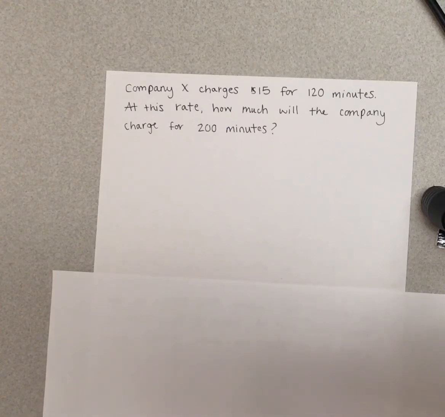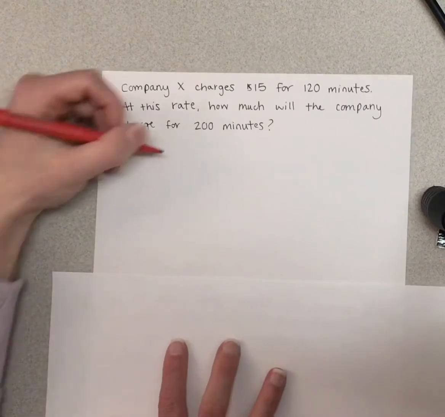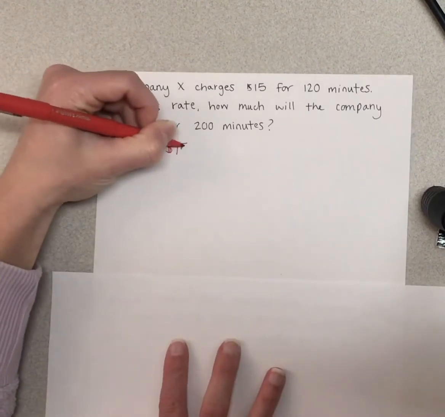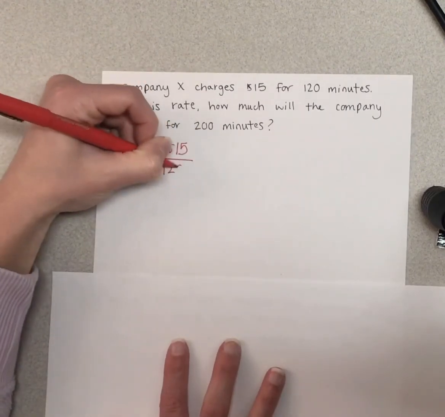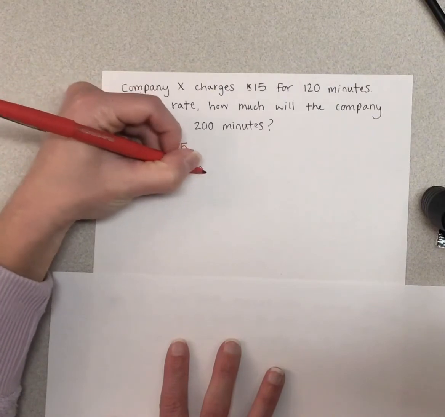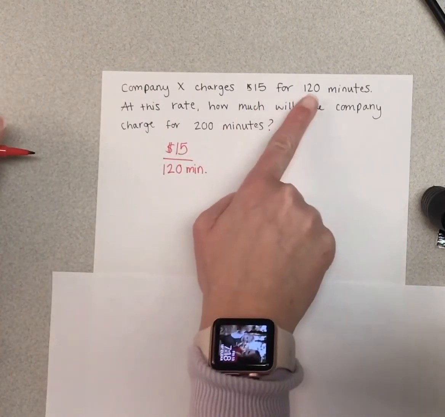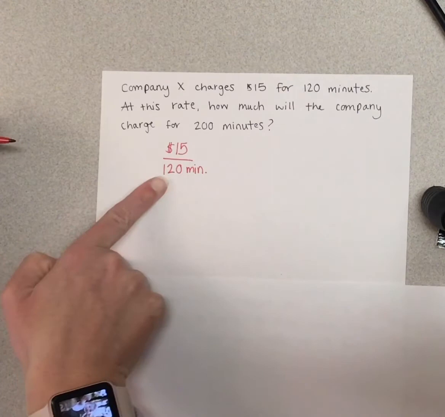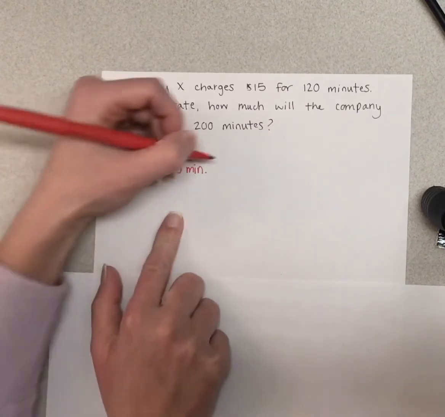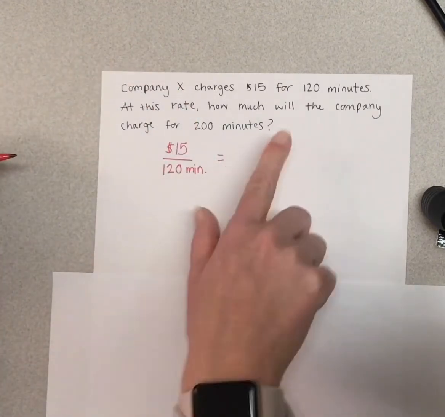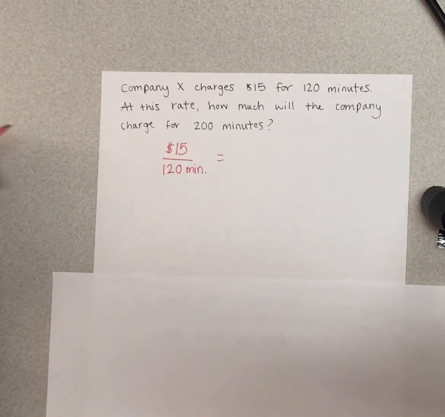So let's start. You can choose if you want to put the money or the minutes on the top. It doesn't matter. Maybe I'll do $15 for 120 minutes like this. That was my first rate, what company X charges, $15 for 120 minutes. Then I'm going to set that equal to my other piece, which has part of the rate, but we're missing another part of it.